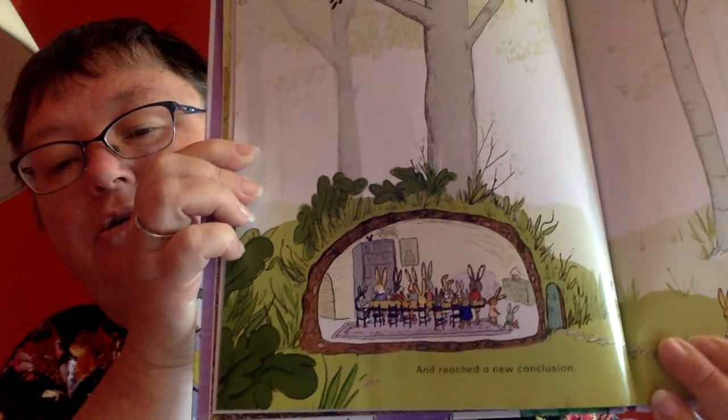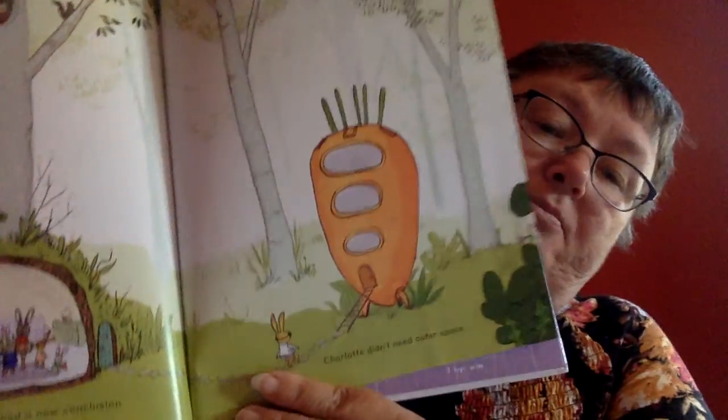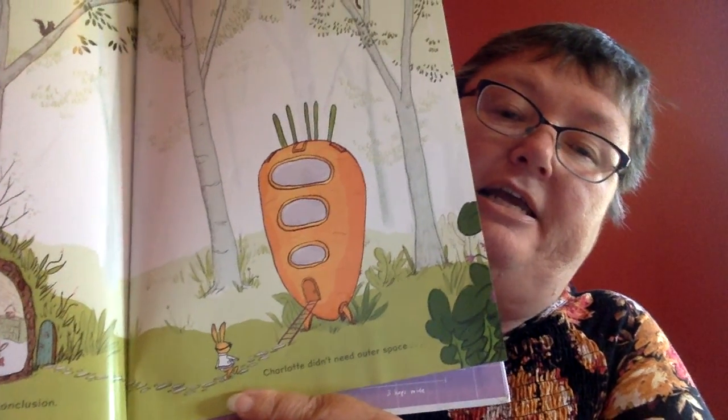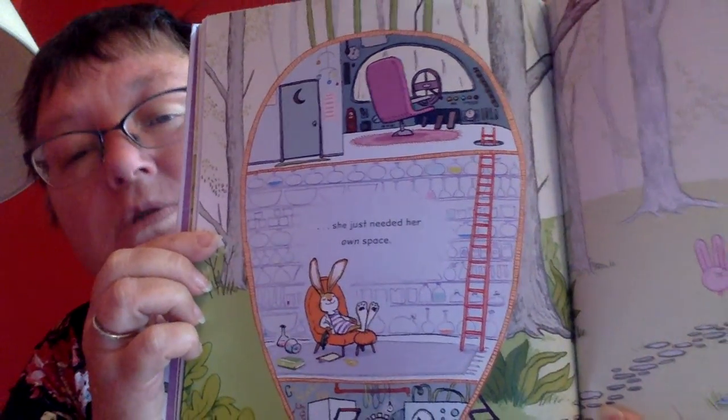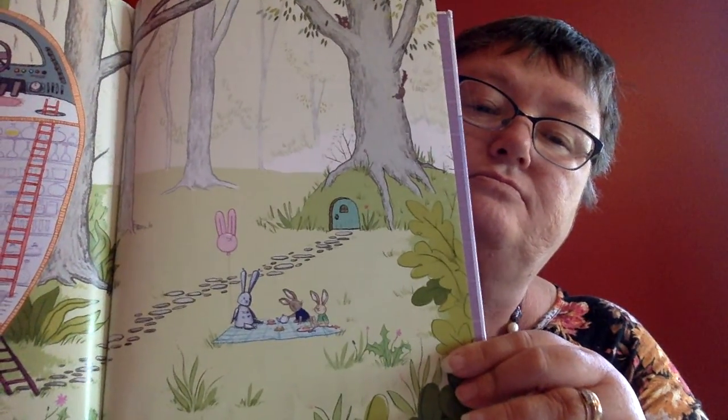And reached a new conclusion. Charlotte didn't need outer space. She just needed her own space. She doesn't need to go to outer space. She just needs a little space of her own, away from her brothers and sisters a little bit.